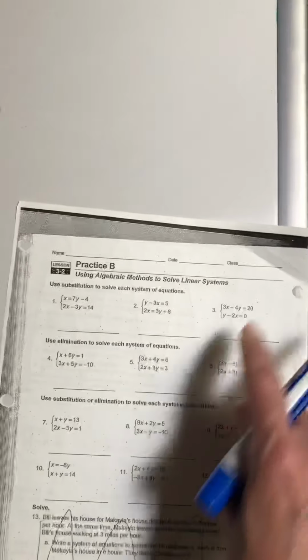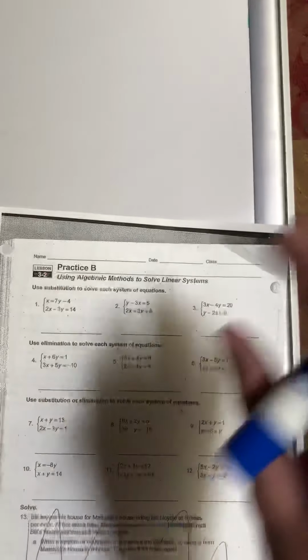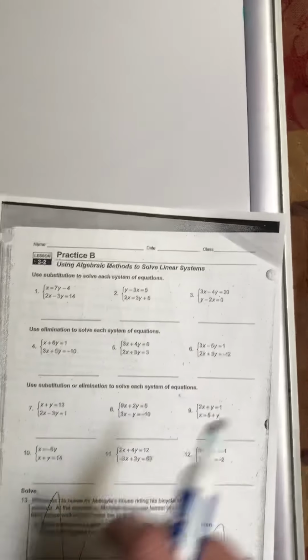Put a full heading on the worksheet. Make sure you put a full heading, your name, the date, Precal, McKinney, all that stuff.